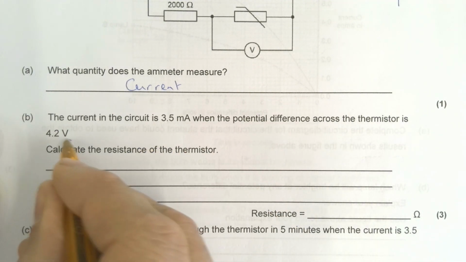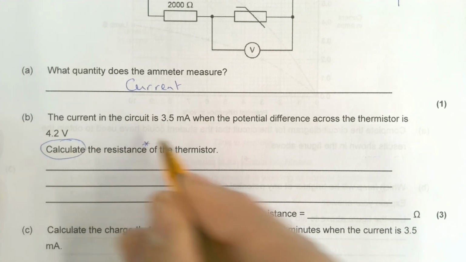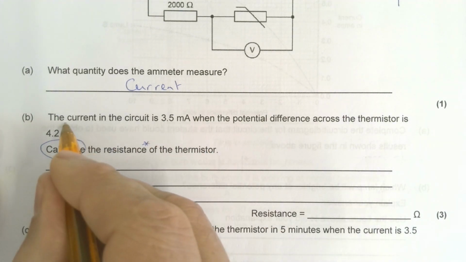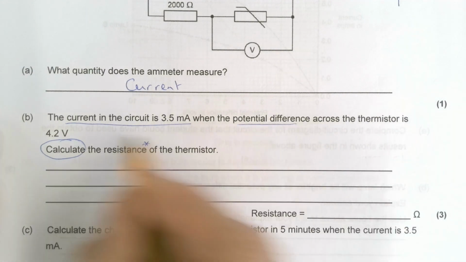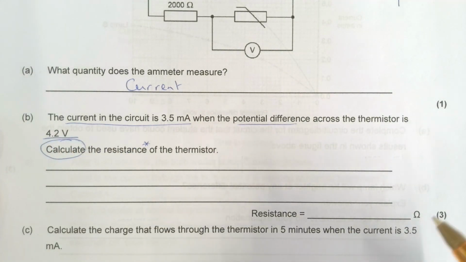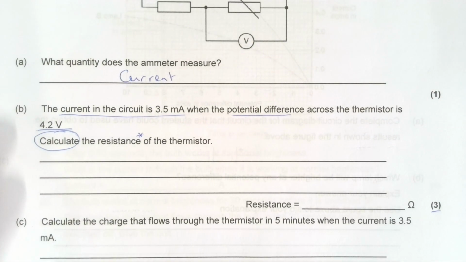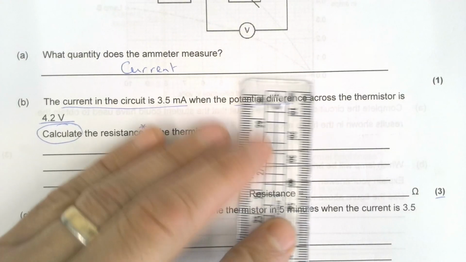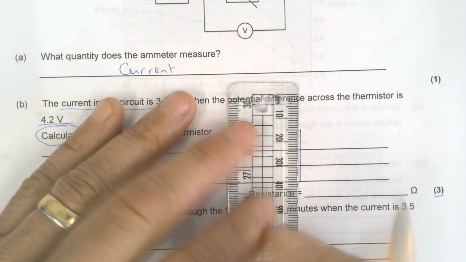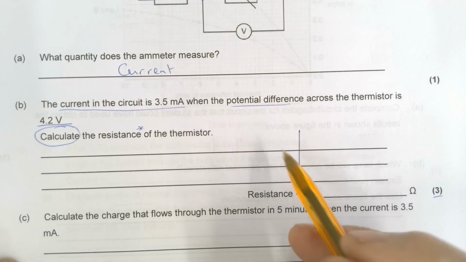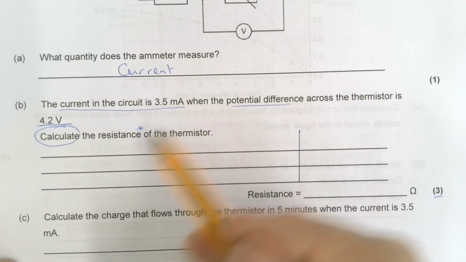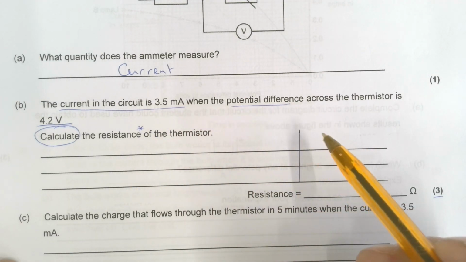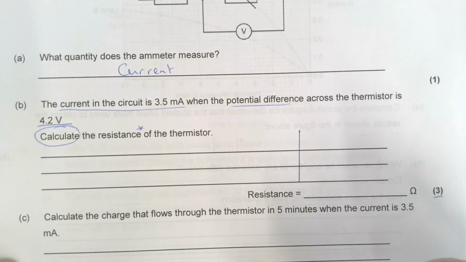So it's a calculate question. I'm looking for resistance. I've got current, 3.5 milliamps, and potential difference across the thermistor of 4.2 volts. It's worth 3 marks, so this looks really simple. I'm going to put a line down the side, star the values I need, star the value I'm finding, and underline the key information. Then I'm going to rewrite the values.